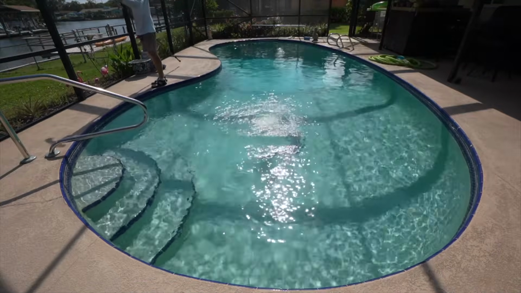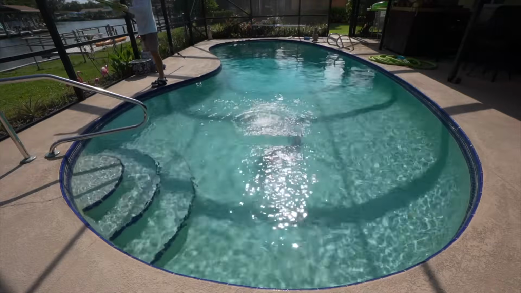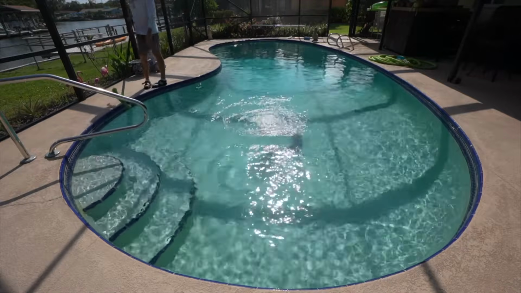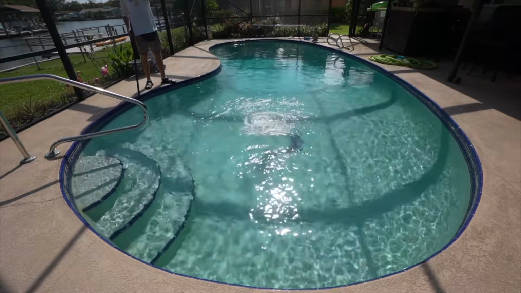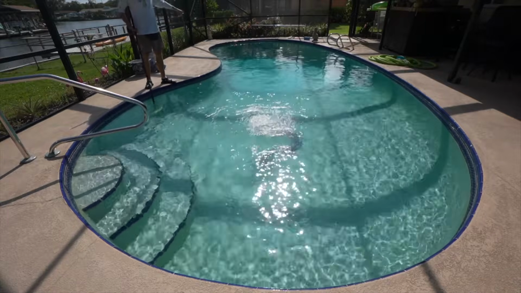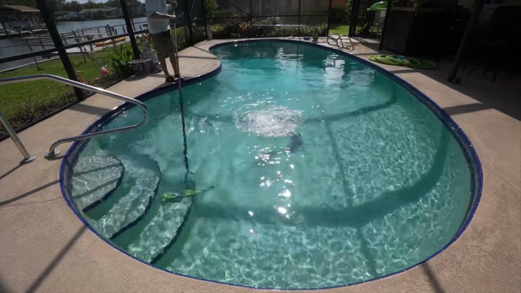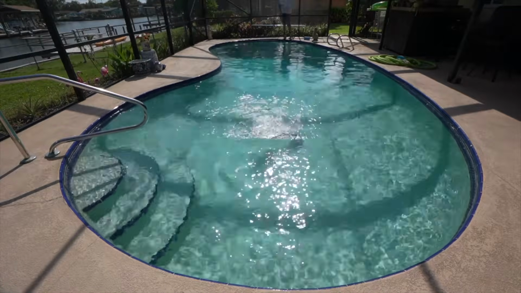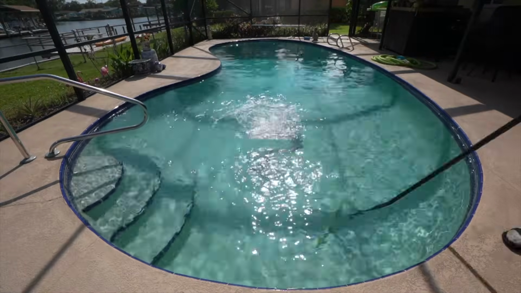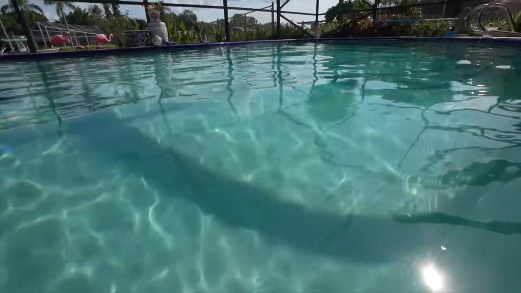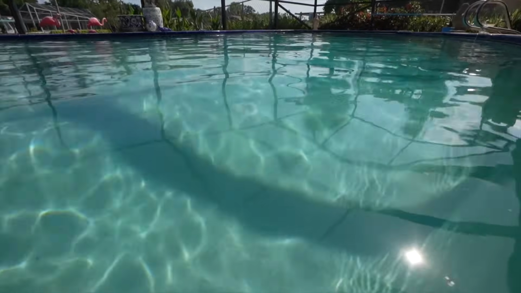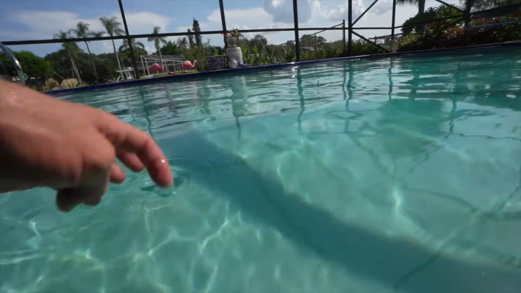Show you the easiest way to brush this pool. Start here, the walls all the way around. I'm gonna come back and I'm gonna hit the bottom, going to that main drain down there. These bugs.